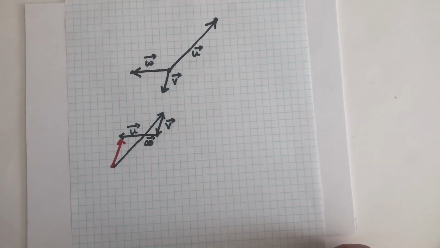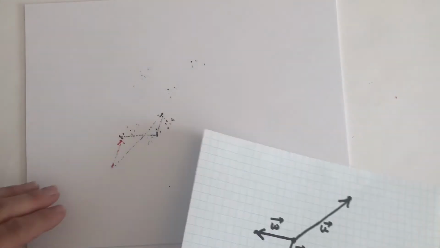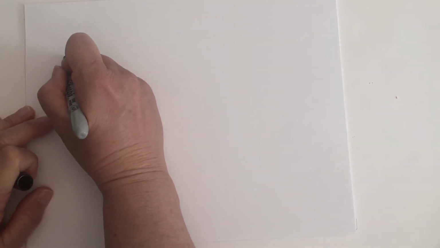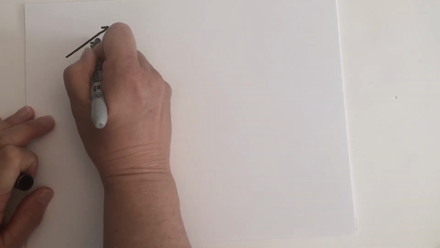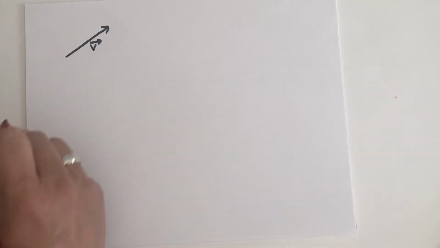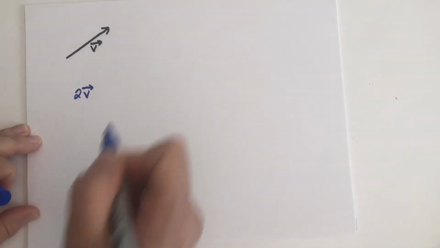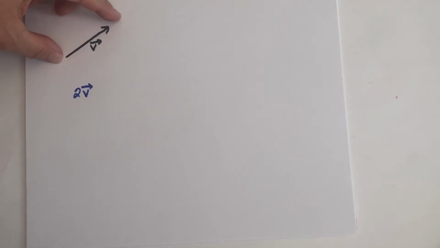Let's do a little bit more. Suppose we talk about a vector being multiplied by a scalar. So I'm going to let this be the vector v. So there's our vector v. What happens if we take our vector v and we multiply it by 2? In other words, I would like the vector that is 2 times v. Well, I'll tell you, it doesn't change the direction at all, but it does change the magnitude. It's going to make it twice as long.